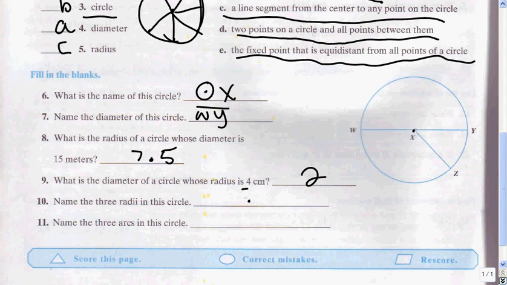Name the 3 radii in the circle. Well, the radius is the distance from the center to the end. That's 1. So we've got line WX. Then we got center to the end. That's 2. So we've got line XY. And then we've got the center to the end. That's line XZ.